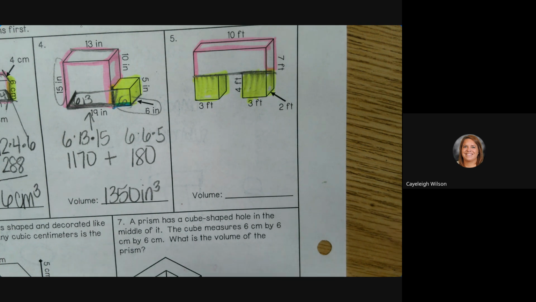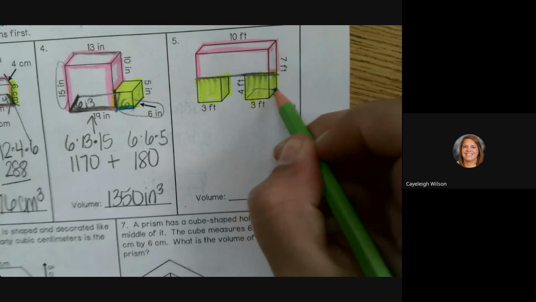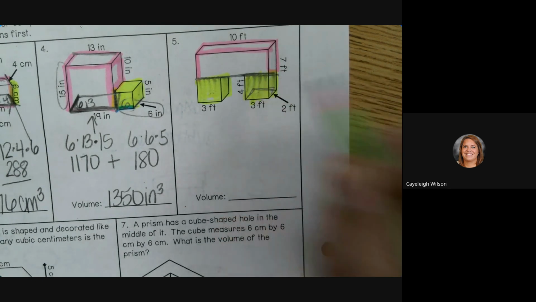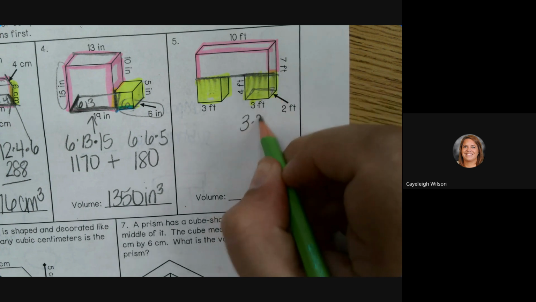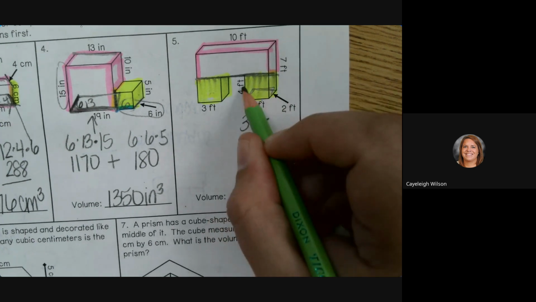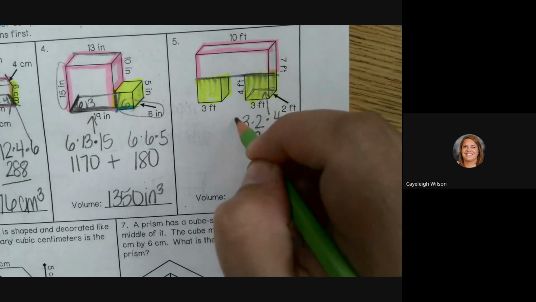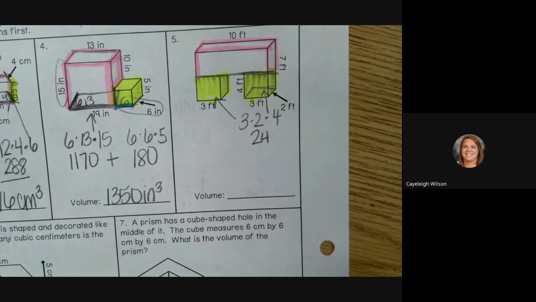All right, so let's start with this yellow one here. The base down here is a 3 by 2, and it's a rectangular prism. So area of the base, 3 times 2 times the height, which is 4. So I get 24 for this one, which means this one is also 24.